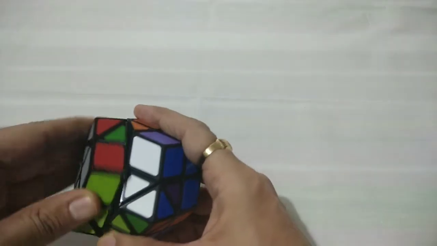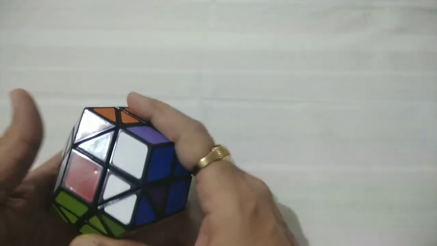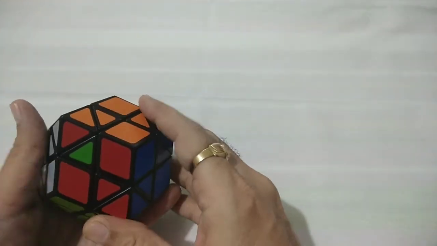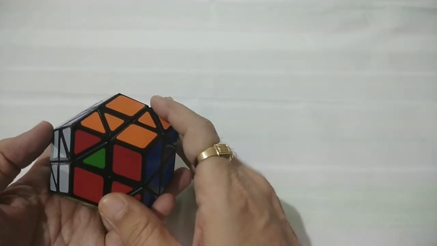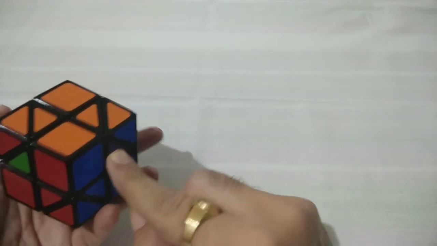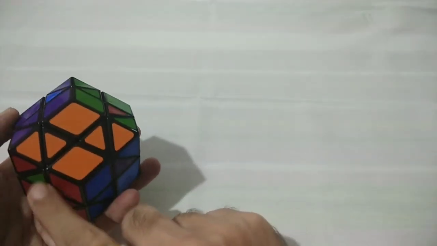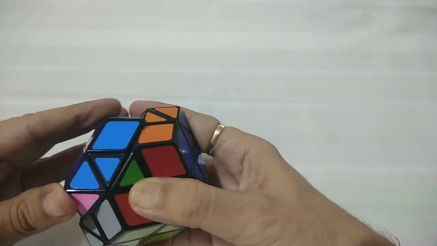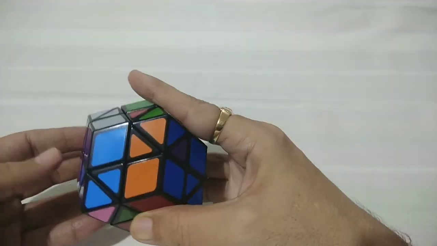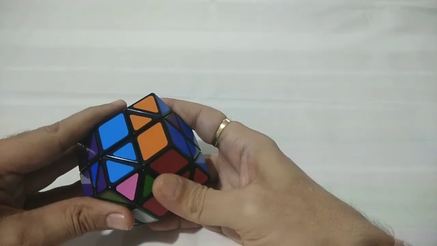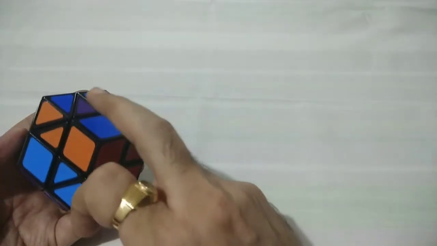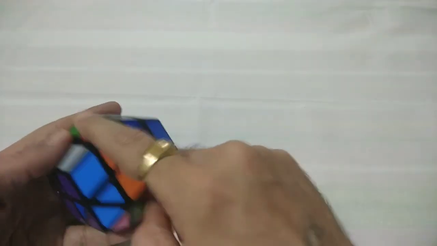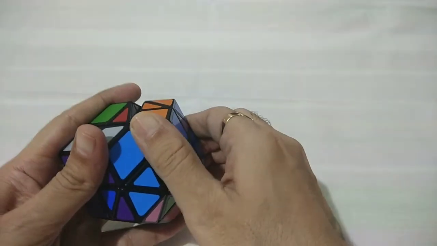So now we'll have to undo this, and we'll have to undo this also. Okay, so now we have 1 2 3 4. Okay, so this is the setup move. So now we can see this blue will come here and this will come here, and this both will come here, and it will be solved.